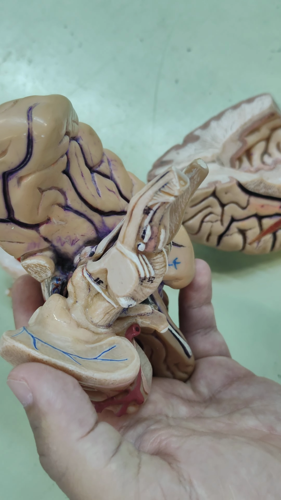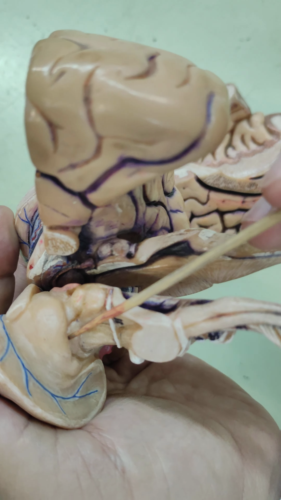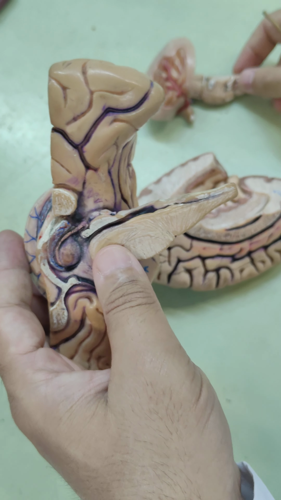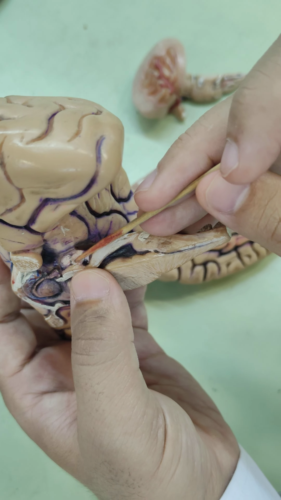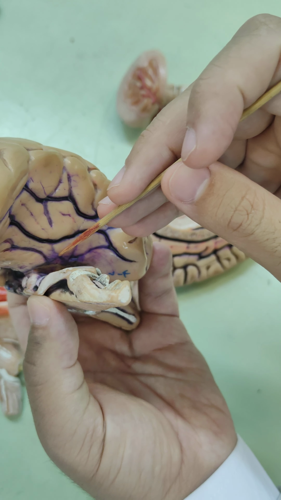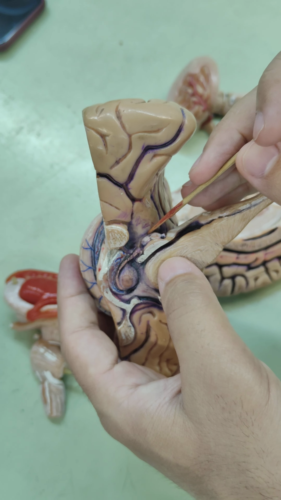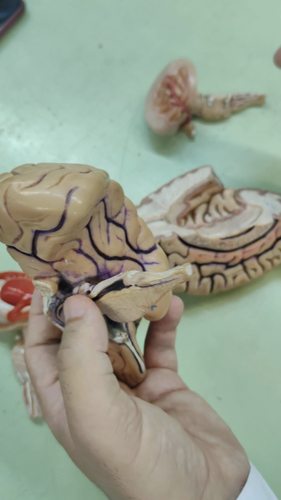The medial geniculate body is a part of the thalamus. Look at here. The medial geniculate body is not seen here. It is a part of the thalamus.